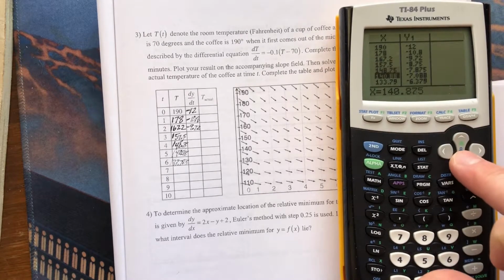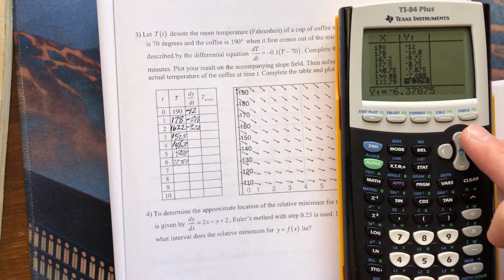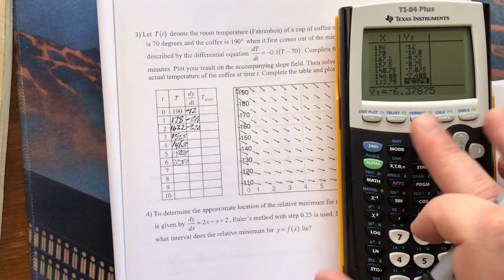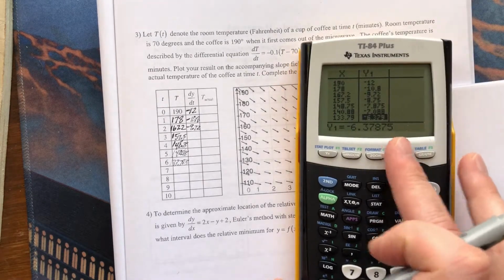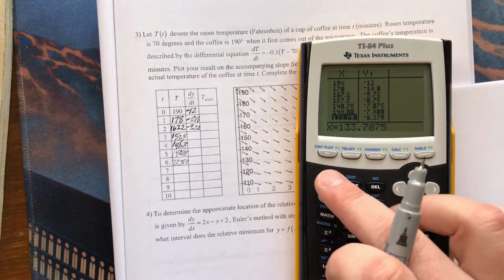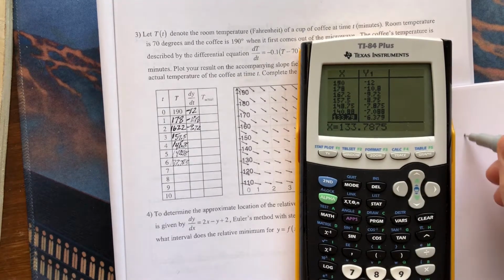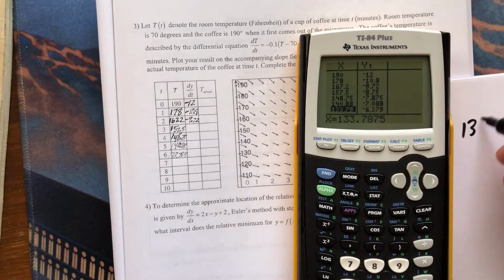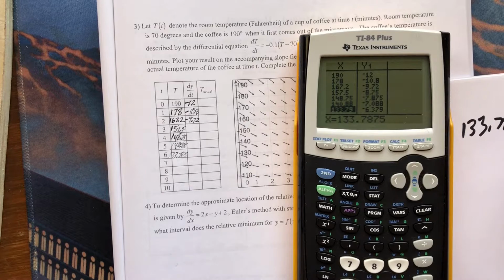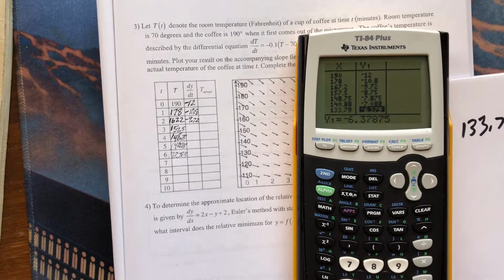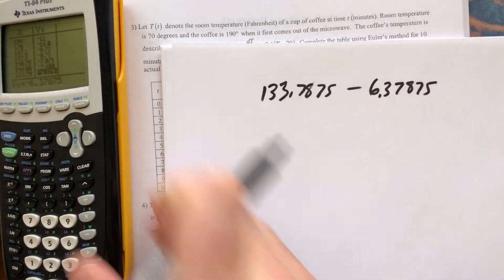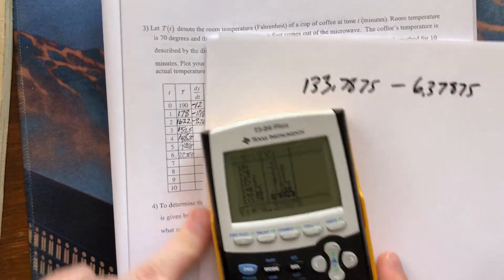Oh, wait. So this is definitely begging to be a computer program. 133.7875. Okay.